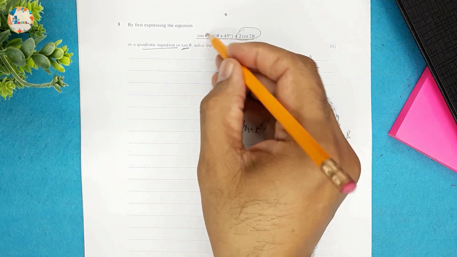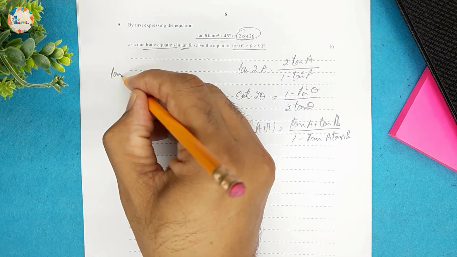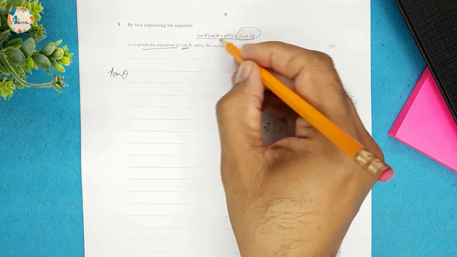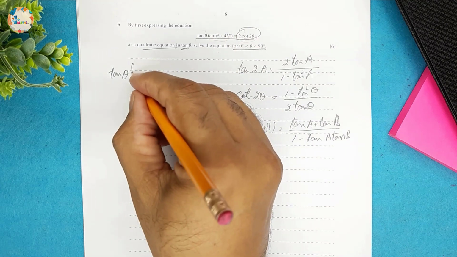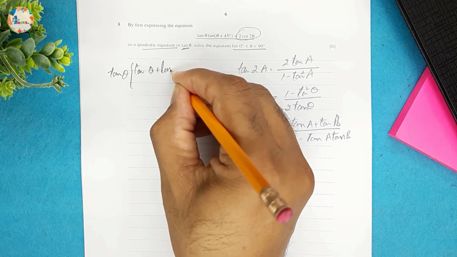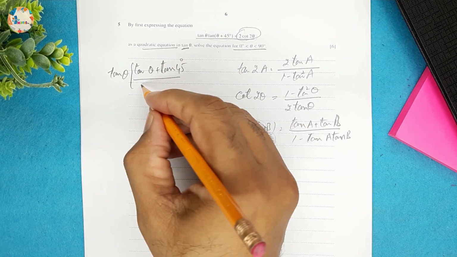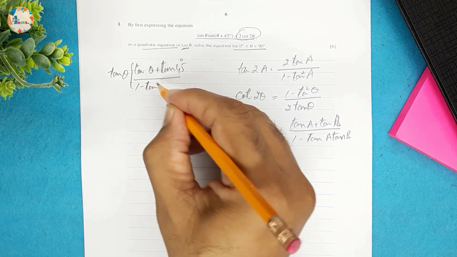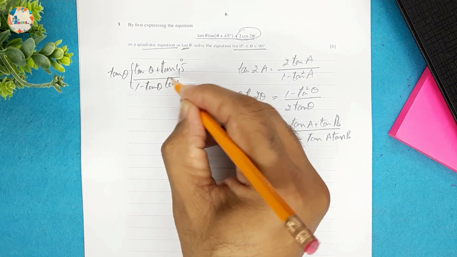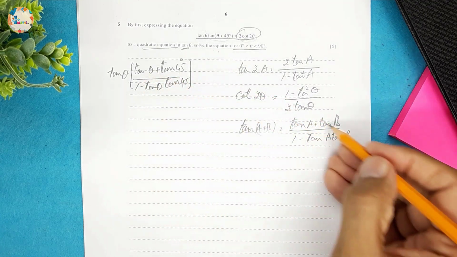So this one as it is, and we'll be applying on this. So tan theta as it is, and for this one we can write it as tan theta plus tan 45 degrees divided by 1 minus tan theta tan 45, and this one we have written by this formula.